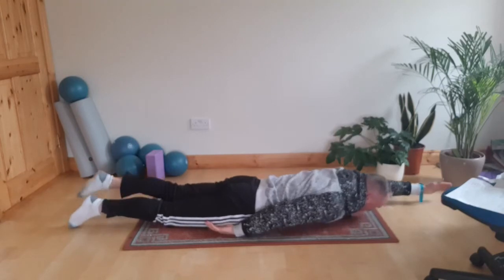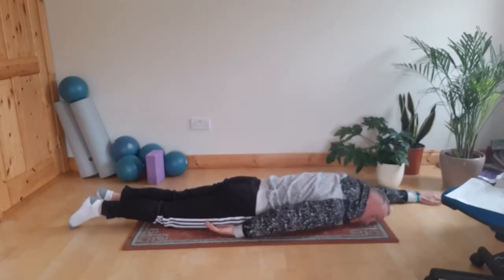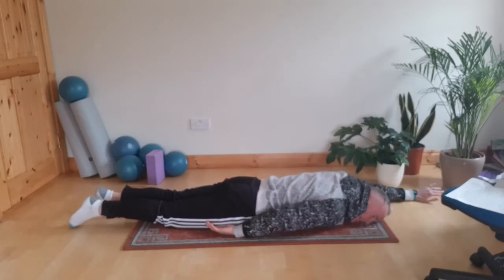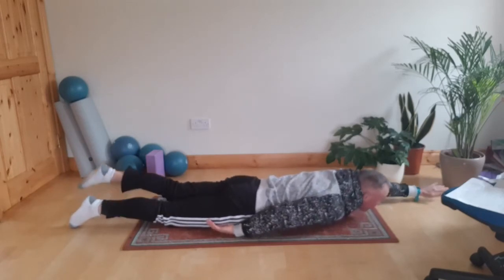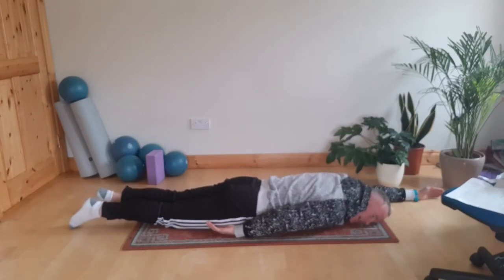So we inhale again. Keep the chin tucked. Exhale as we lower down. That's good. So always keep the chin tucked. That's good work. So never look forward like that. And exhale. Good. Get last two.